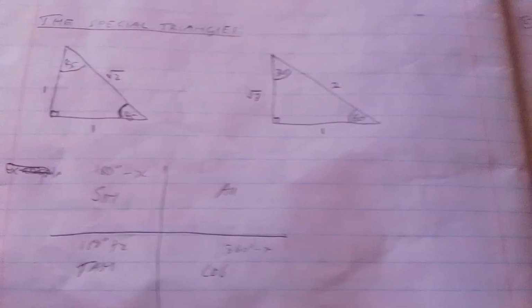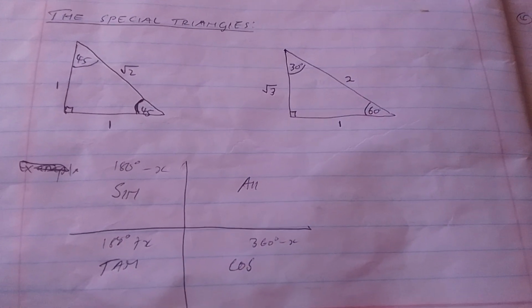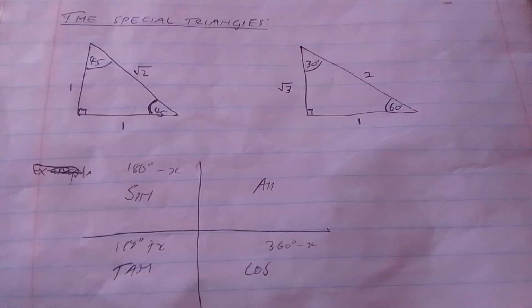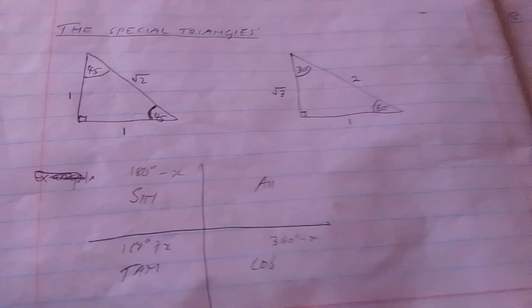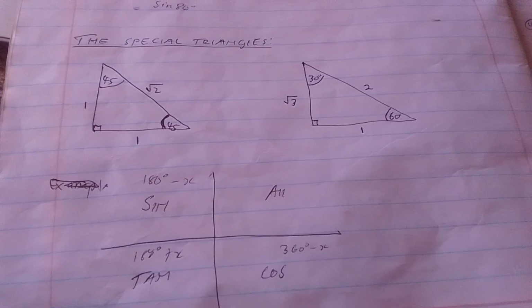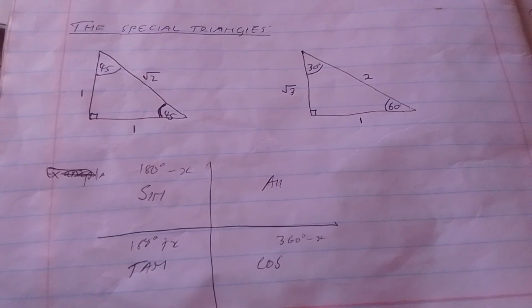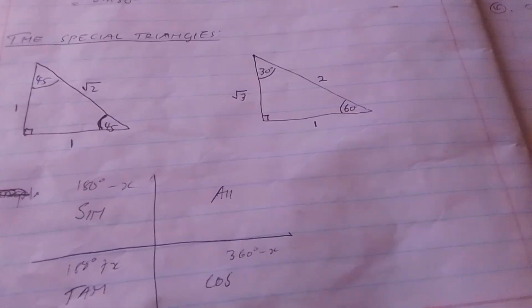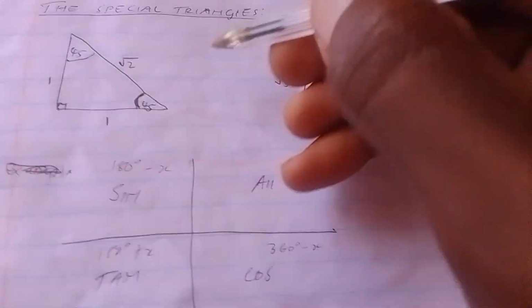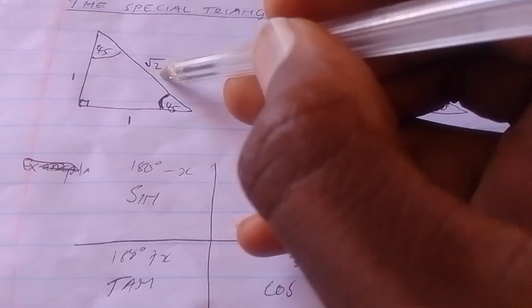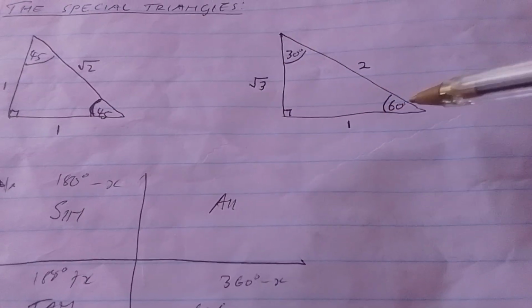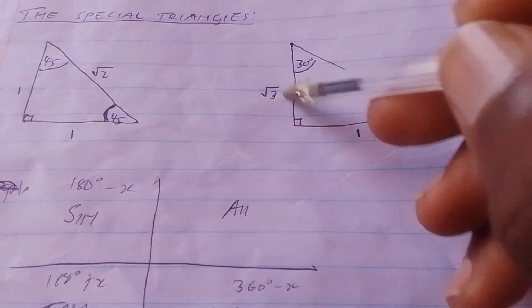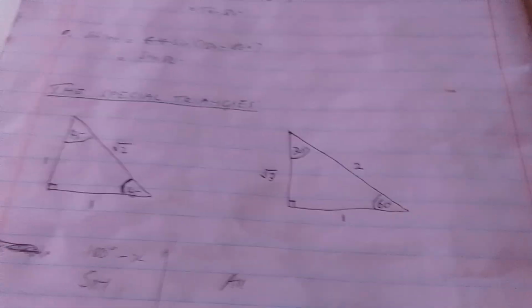As we're still going, I said the special triangles, you need to know them by heart. You need to know these triangles and their values, the angles and the sides. You need to know what your hypotenuse is on the 45 degree triangle, and on your 30 degree and 60 degree triangle, you need to know your hypotenuse, your opposite, and your adjacent.